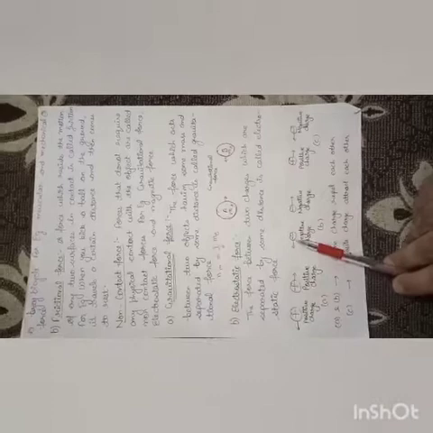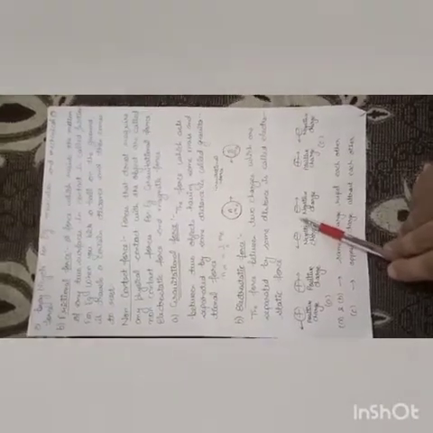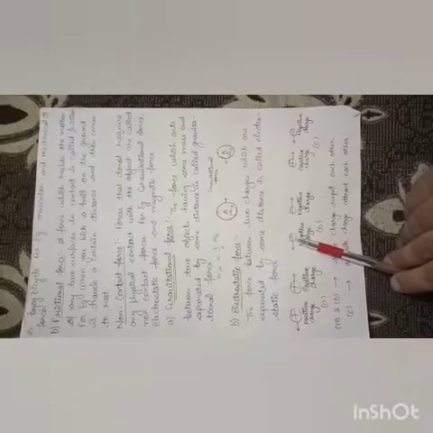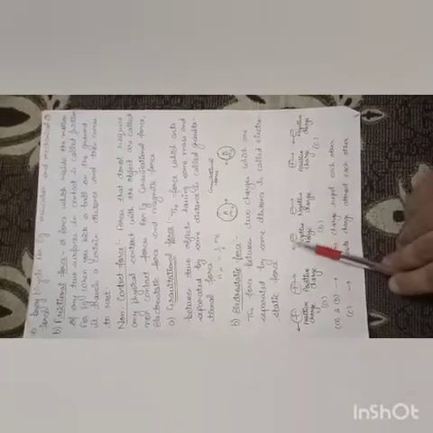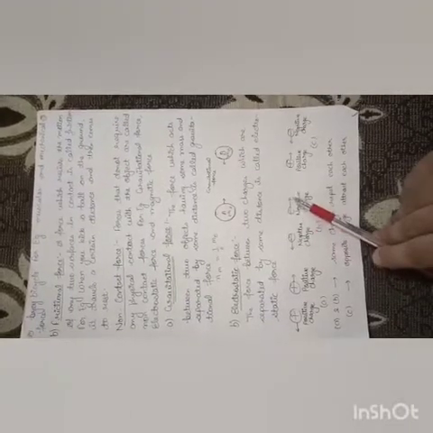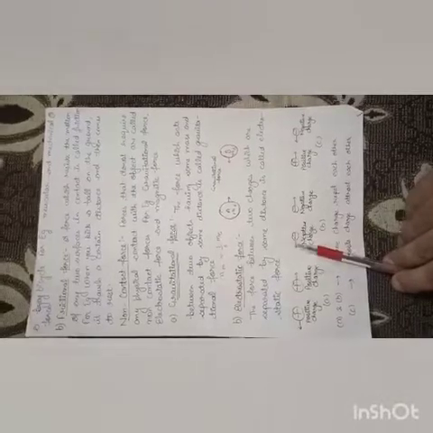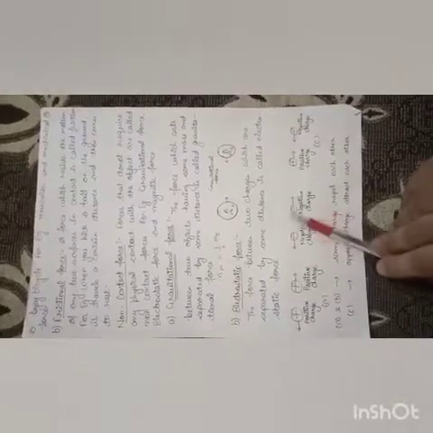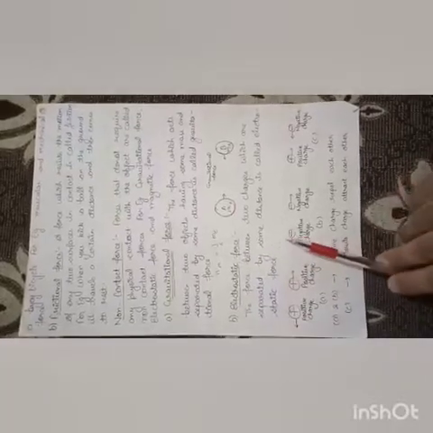Similarly, when you place a negative and a negative charge separated by some distance, you will observe that there is a force which repels both charges. That means this negative charge goes in this direction, and this negative charge goes in this direction. One goes towards east, one goes towards west. And why do they go away from each other? Because of the presence of electrostatic force between them.